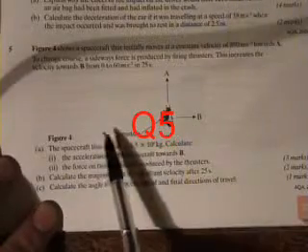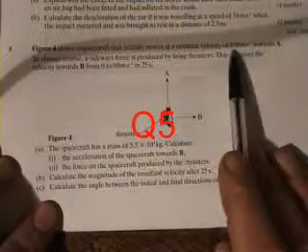Part B, calculate the magnitude of the resultant velocity after 25 seconds. Well, we know that after 25 seconds, it's moving towards B at 60 meters per second. But that's not the resultant velocity, because all the time this was happening, it was always moving at 890 meters per second in the direction towards A.